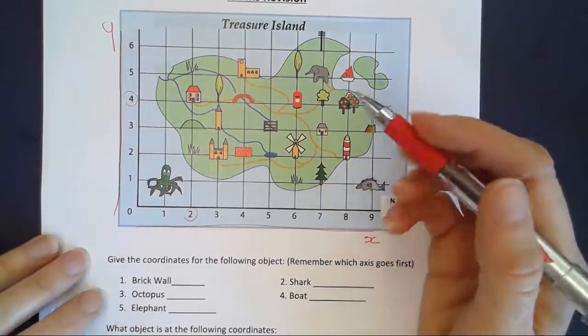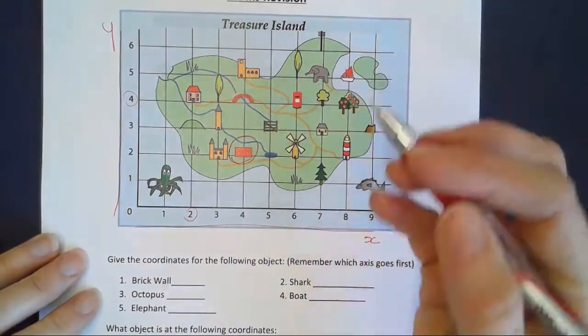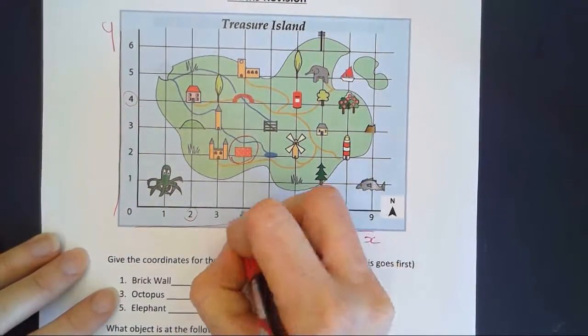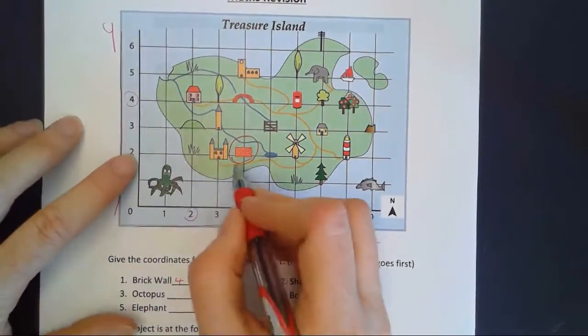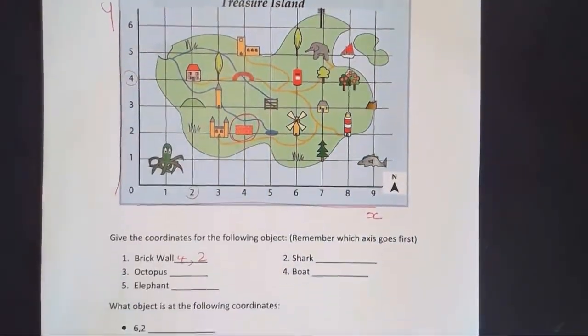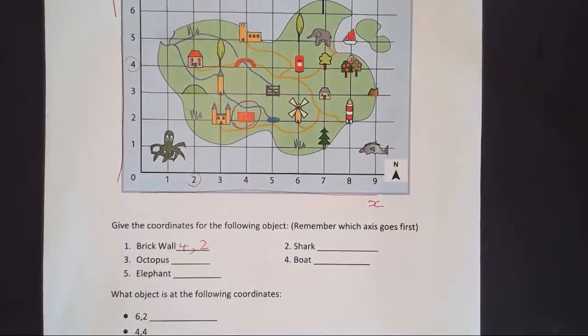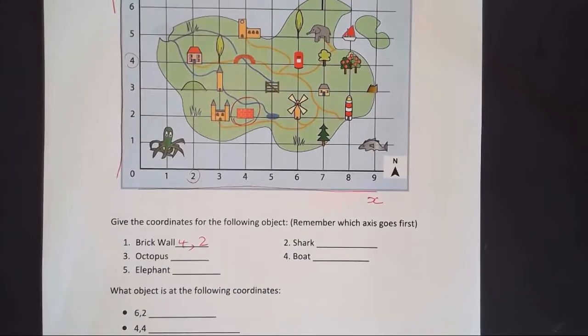Okay, so let's say the brick wall, which is here, we're going to say 4, because that's our first one, and 2. The way we would write it is a 4 and a comma and a 2 afterwards. Okay, makes sense? Alright, I won't do all the others because that would take too much time.